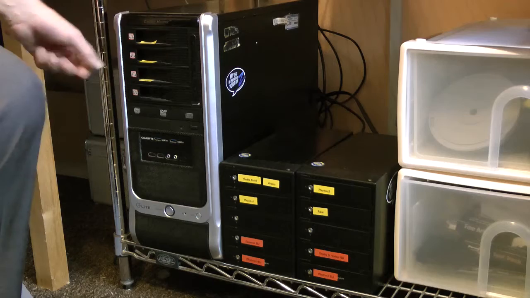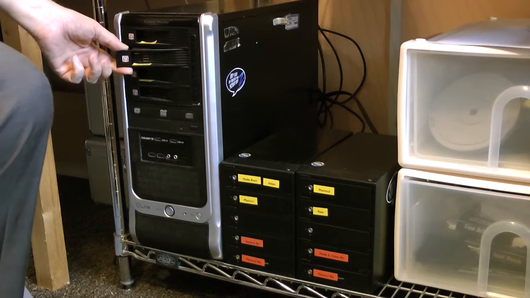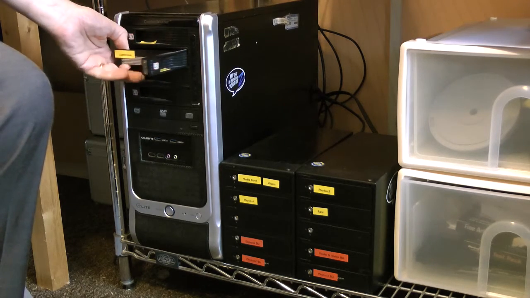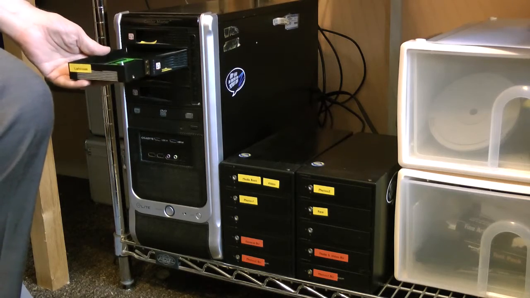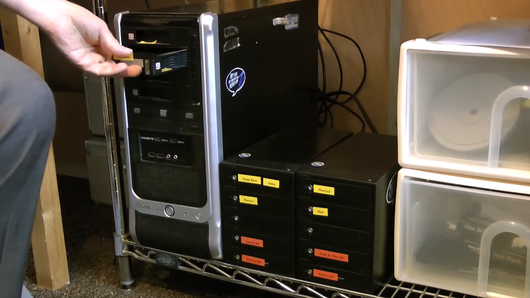I have a dedicated drive for Lightroom, and that drive is a caddy which has in it an SSD, and it's on that drive that I store the Lightroom catalog database.